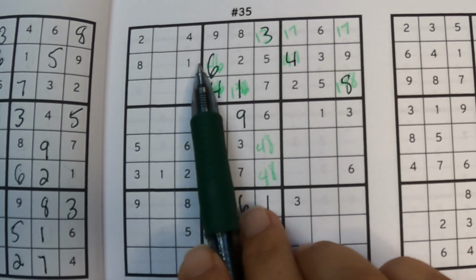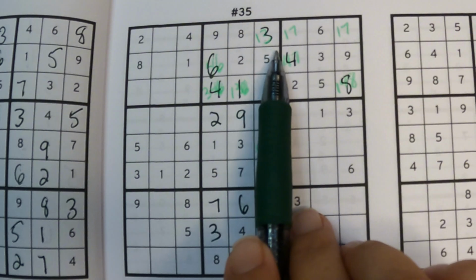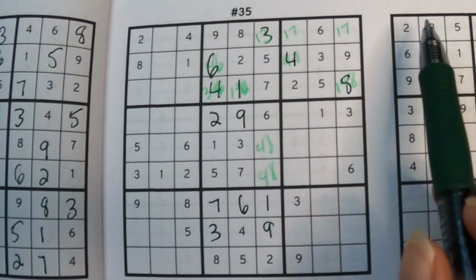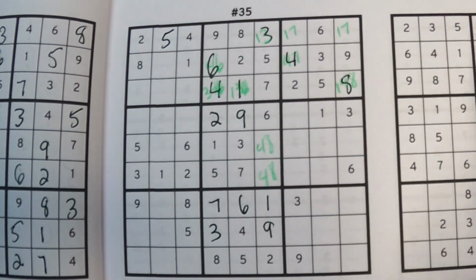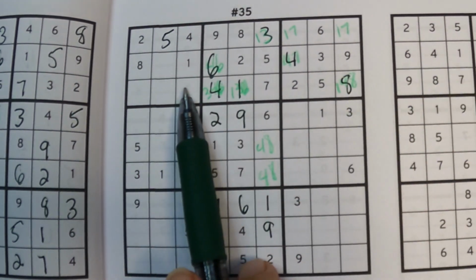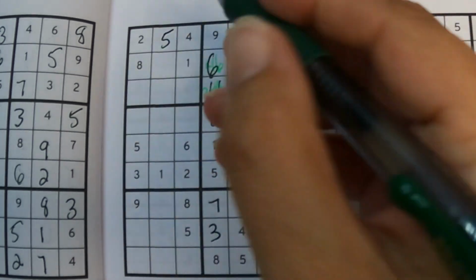For this top row, we're missing 1, 5, and 7. And that 5 is covering here and here, so the 5 has to be here. For this row, we've got 1, 2, 3, 4, 5, 6. We're missing a 7.